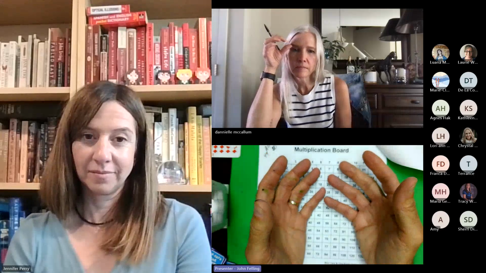The next thing that we should see is this. If I have 3 groups of 6, that makes 18. If I have 1 group of 3 equals 3, 3 groups of 1 also equals 3. If I have 2 groups of 4 equals 8, 4 groups of 2 also equals 8. We call that the commutative property of multiplication as we switch back and forth.